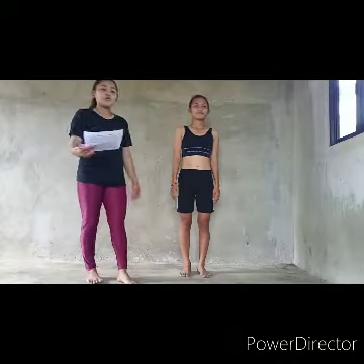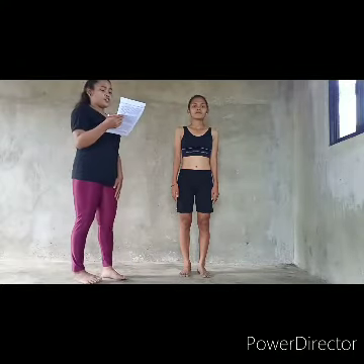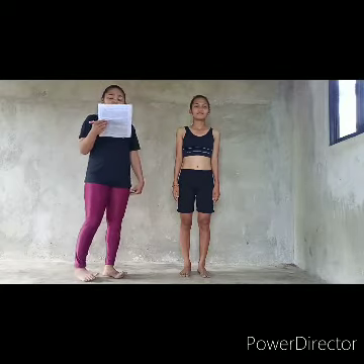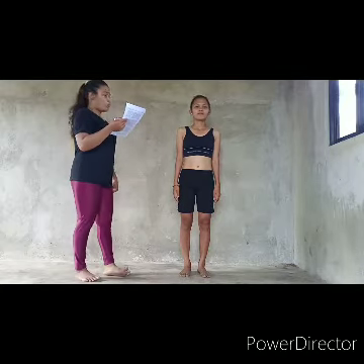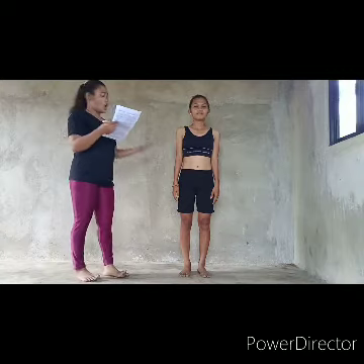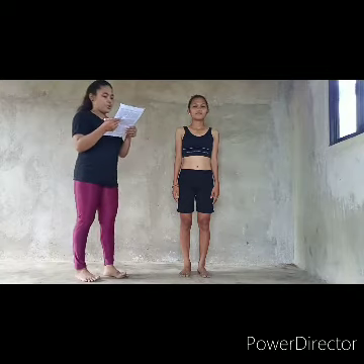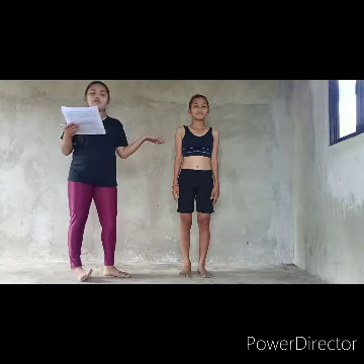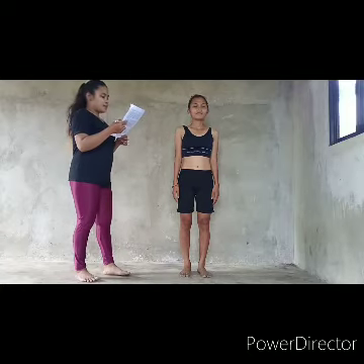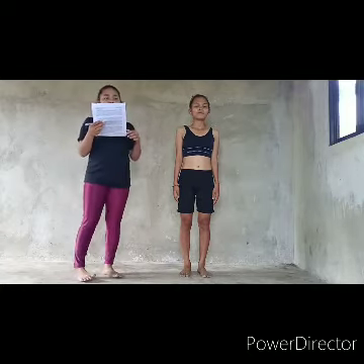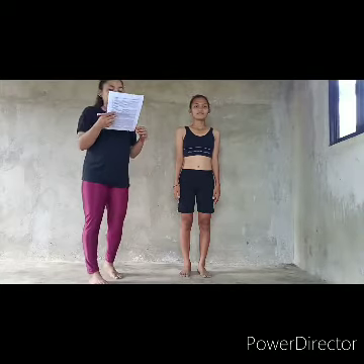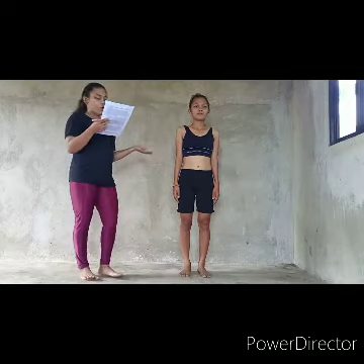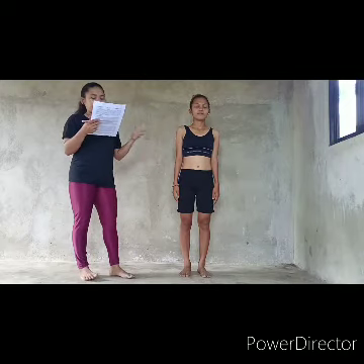For the static postural assessment, first we have the lateral view, the kinetic checkpoint which is head. The expected movement observation is forward in right since I'm facing from the right. Next, the kinetic checkpoint in shoulder. The expected movement observation is retracted from both left and right.